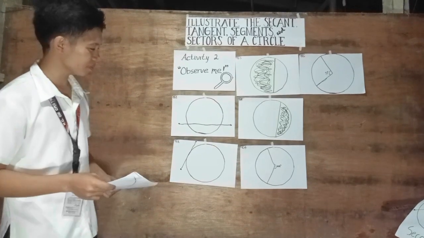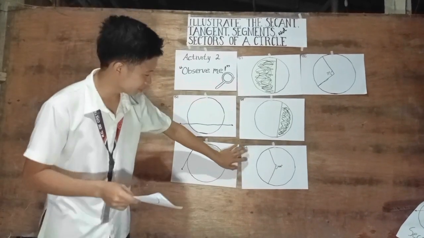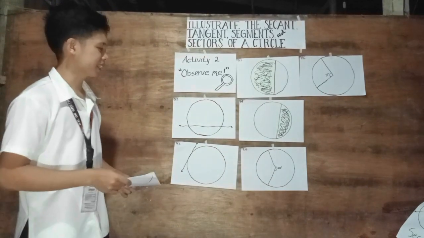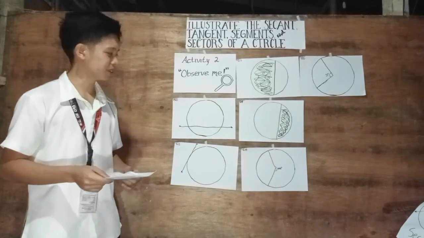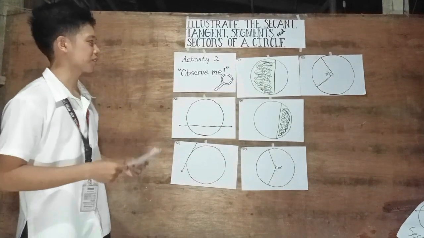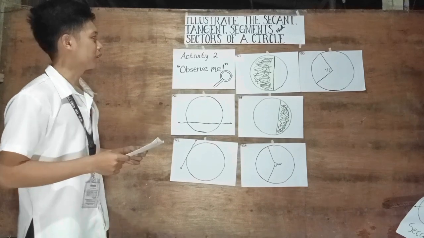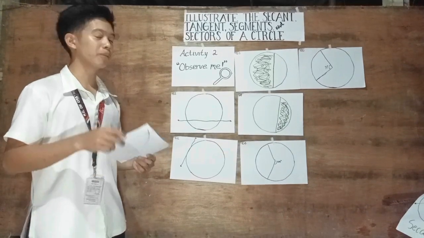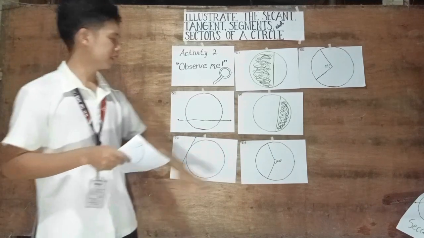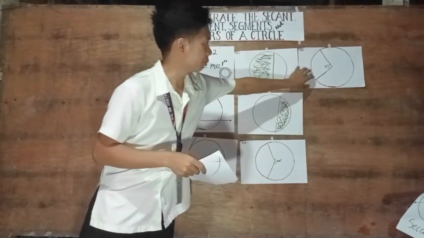So for group number 5, we have a sector. For group number 5 and group number 6, they illustrated the sector of a circle. We also have two types of sectors, which are the major and minor.